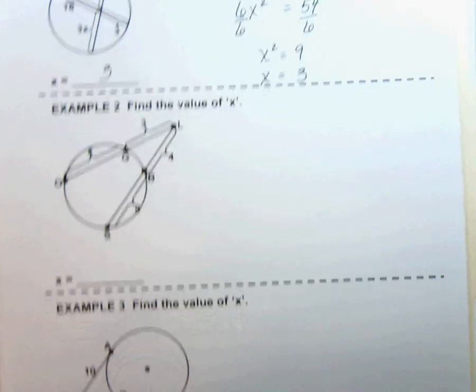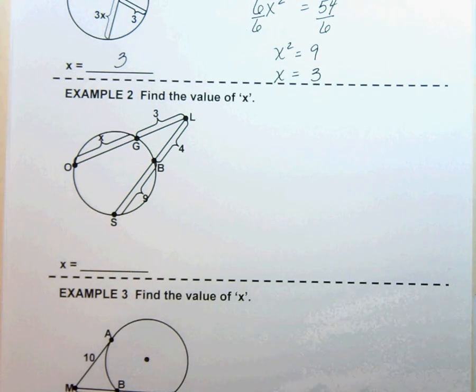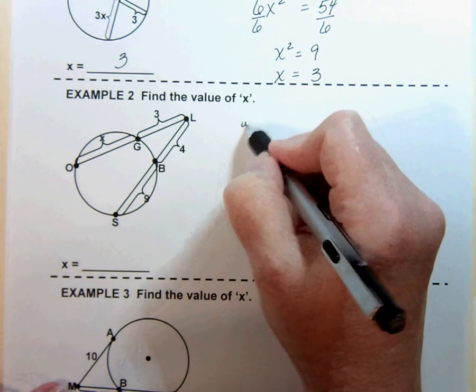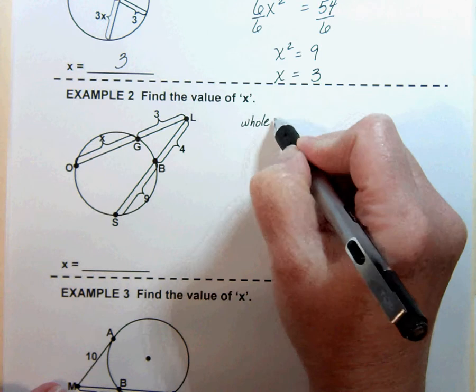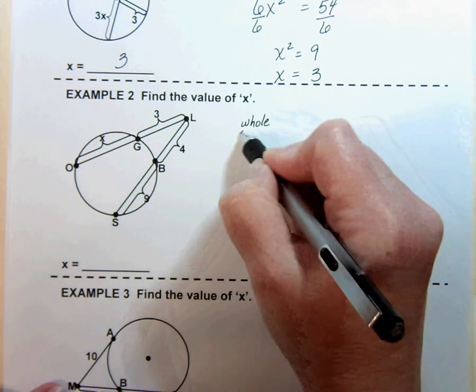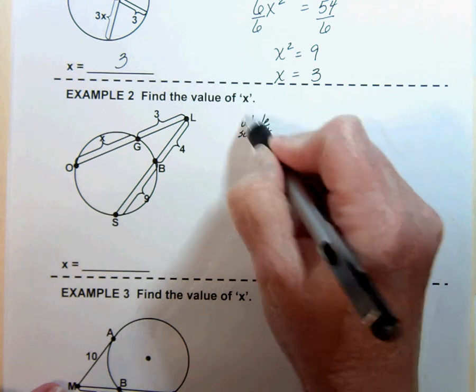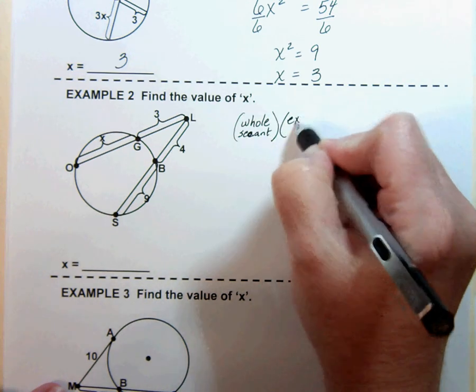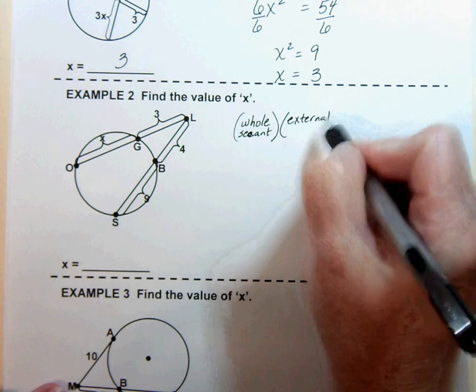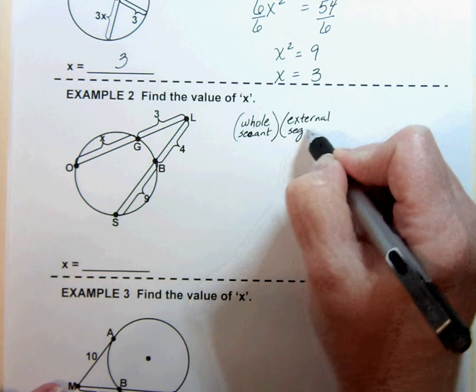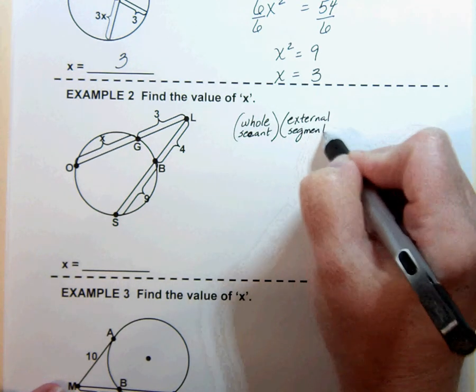Okay, this one, let's remember when you have secants, it's a little bit different. I'm going to give you some little notes that'll help. It's the whole secant times the external part. I'll call it the external segment.